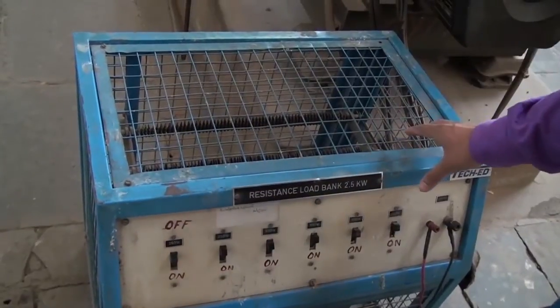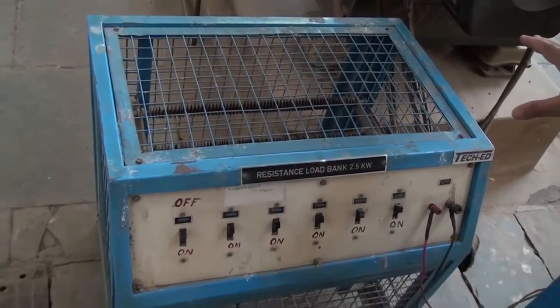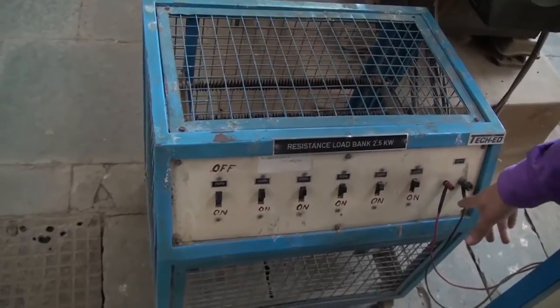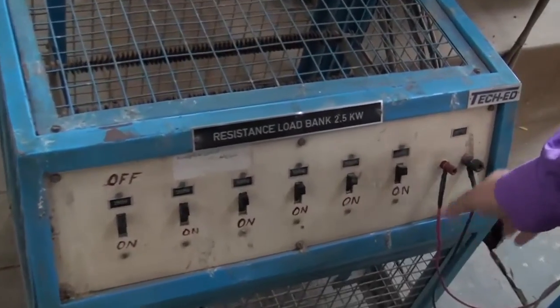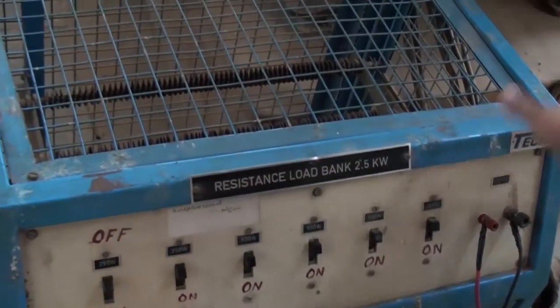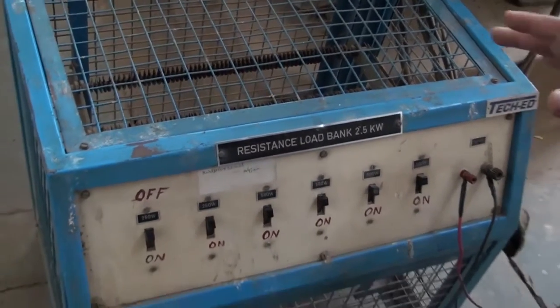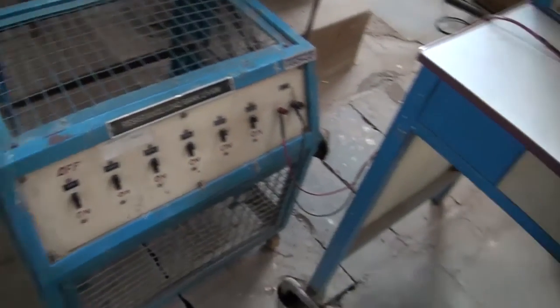So what is resistance load? Basically it is the load applied on the engine. You will see this is the input, through this the current is passed, and then through this arrangement the load will be applied to the engine. So this is all about the various things.